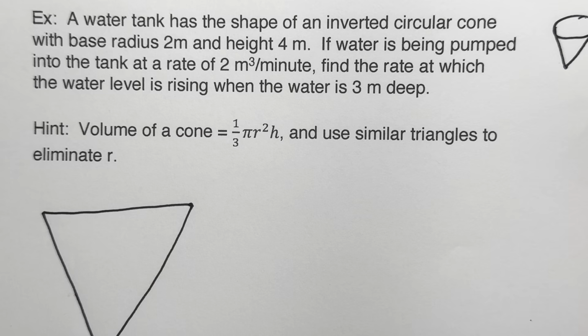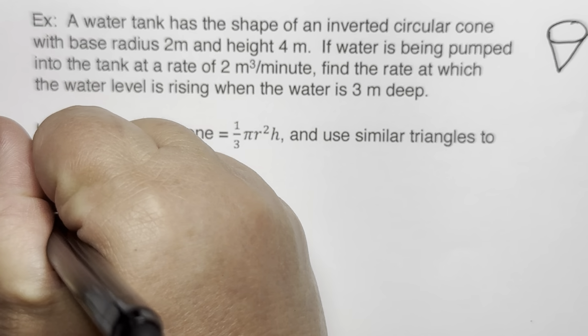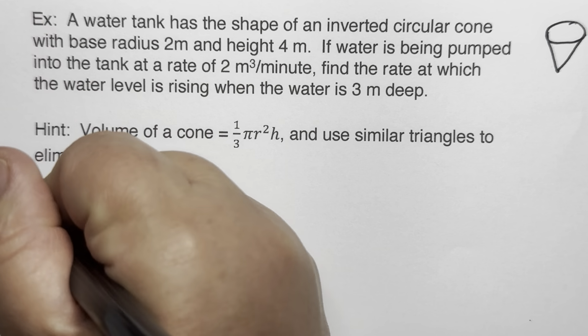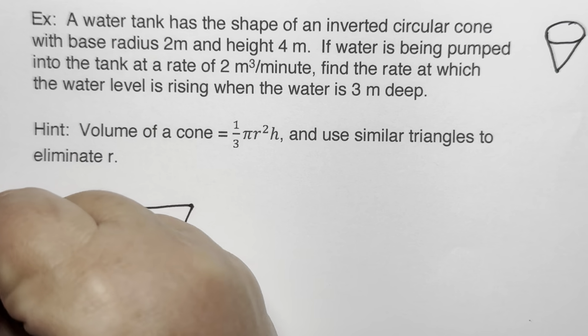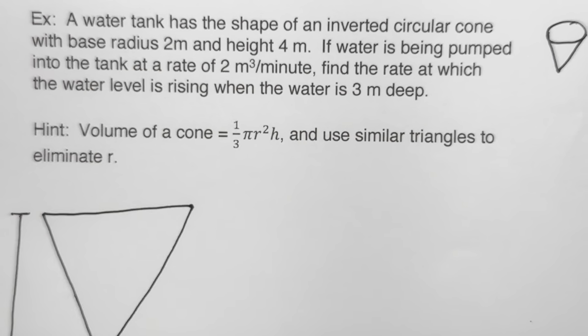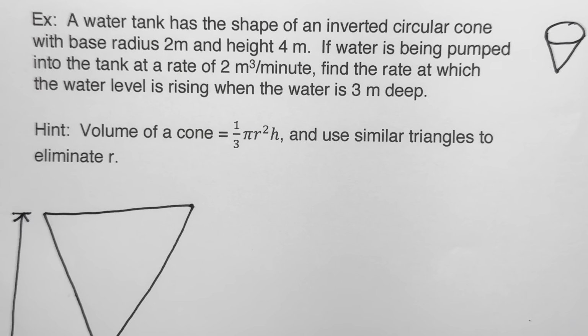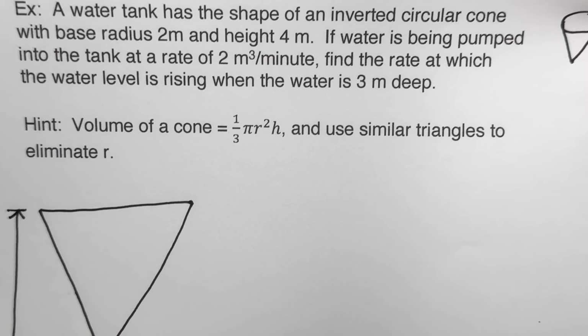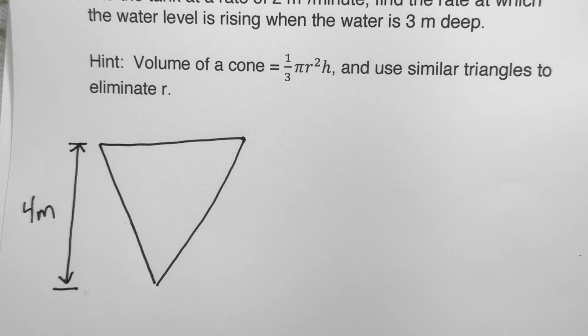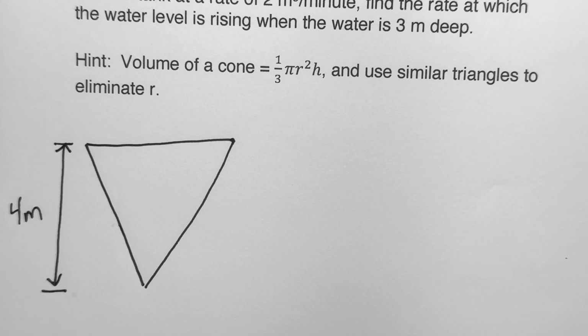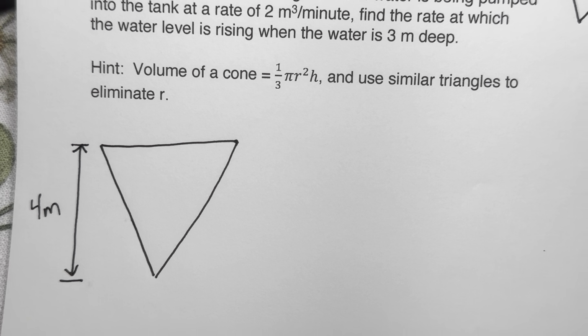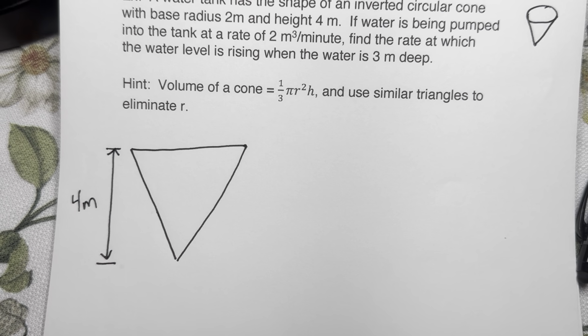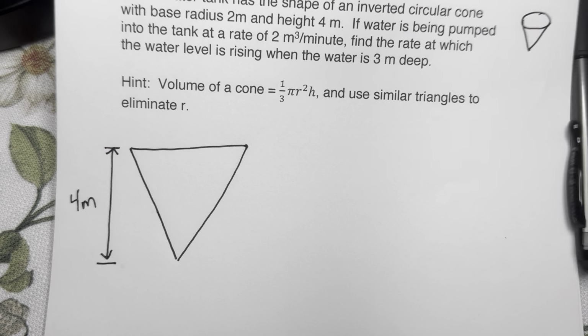Now, we know that the entire cone is 4 meters tall, like that. Oh, you cannot see that. Let me see if I can make this slightly smaller for this. Ooh, look at that. I'm like Ken Burns.